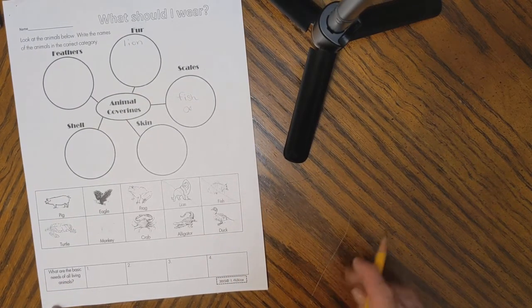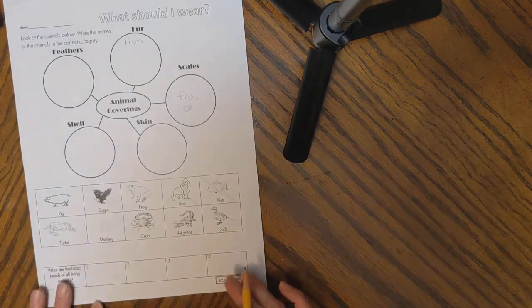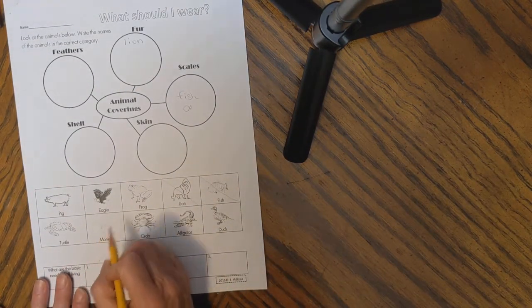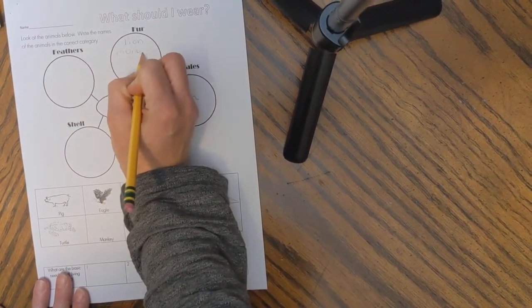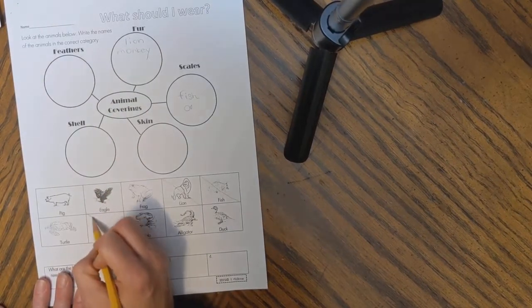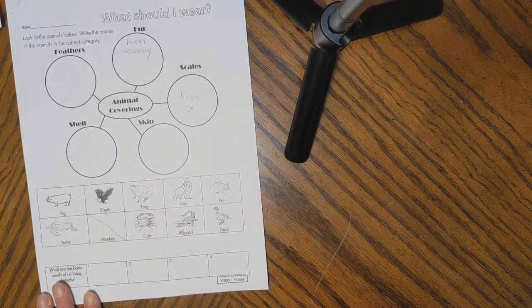So let's see, who else has fur? My monkey. Well, that drawing didn't come out very well of the monkey. Maybe you can add a drawing of a monkey there. Monkeys have fur. So I'm going to put that there. And then, let's see. That might be all of my furry ones.